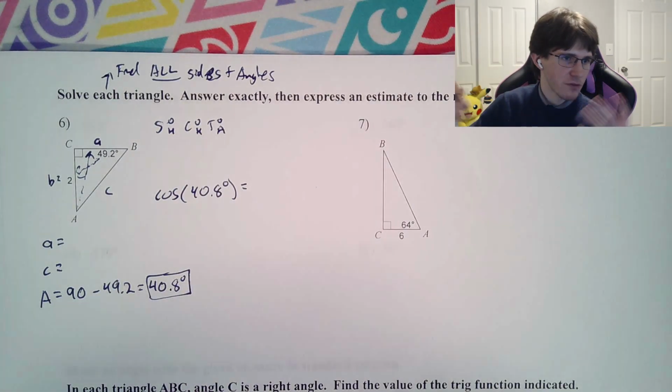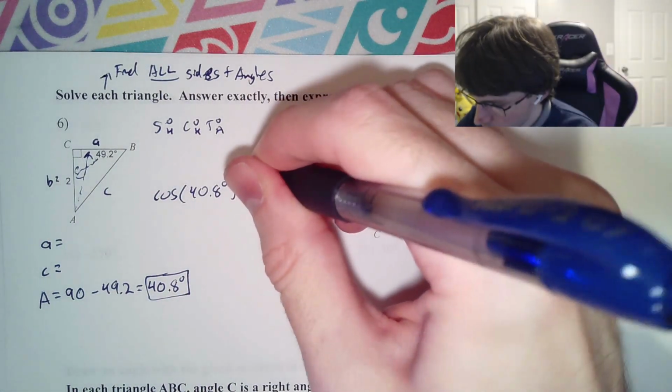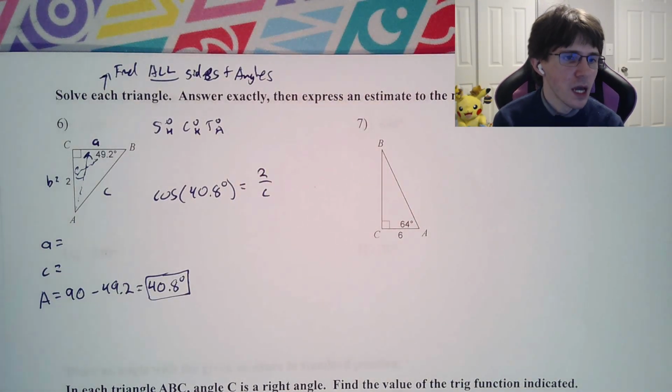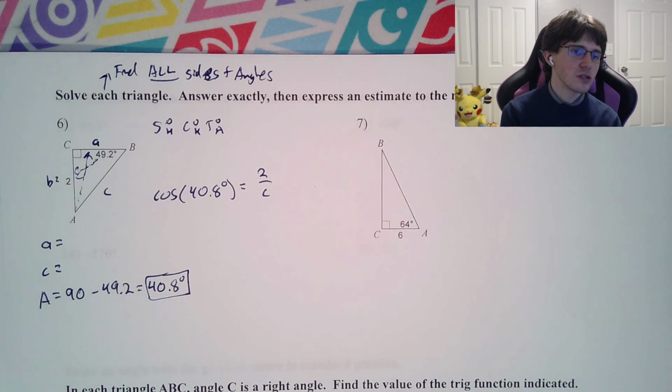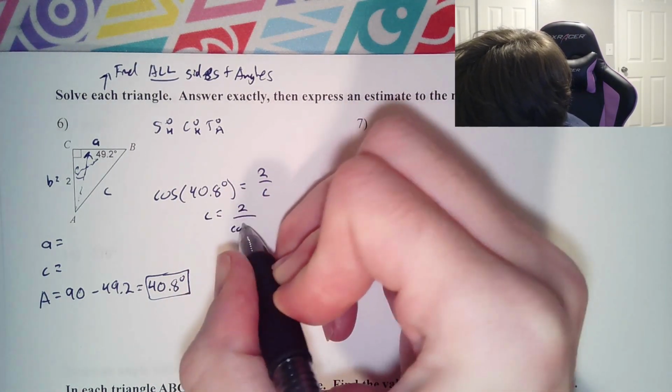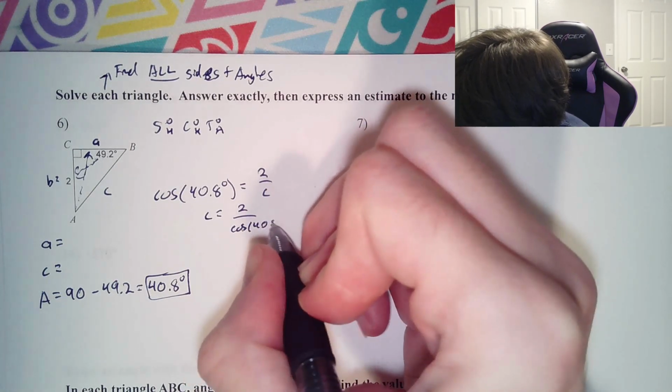And unfortunately, I'm solving for letter c because I messed up. So cosine is equal to 2 over c, so c is therefore equal to 2 over the cosine of 40.8.